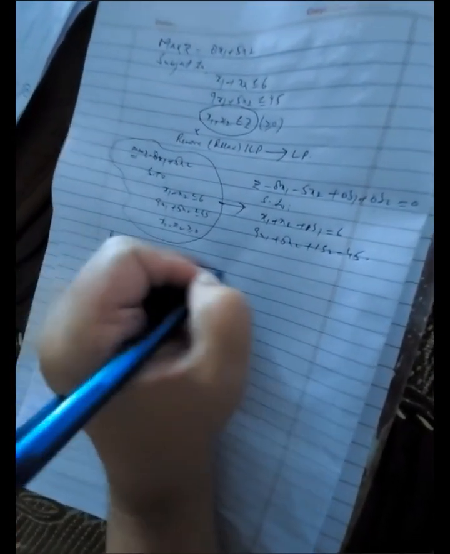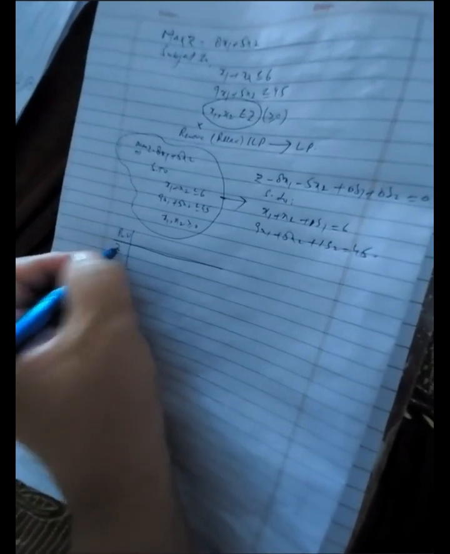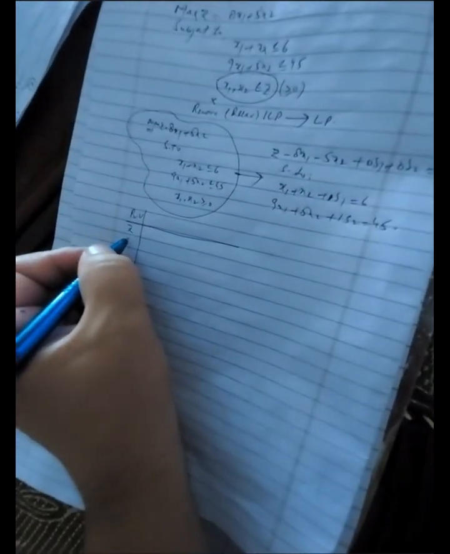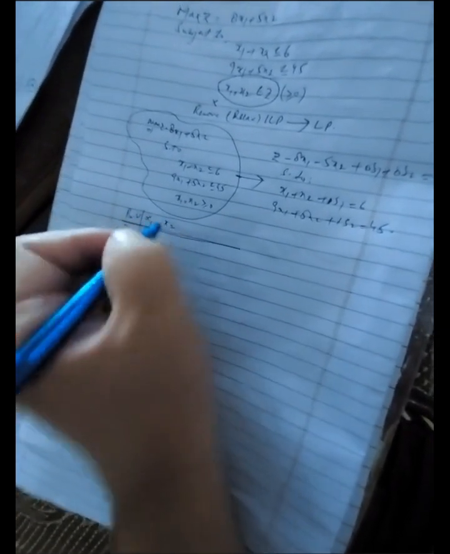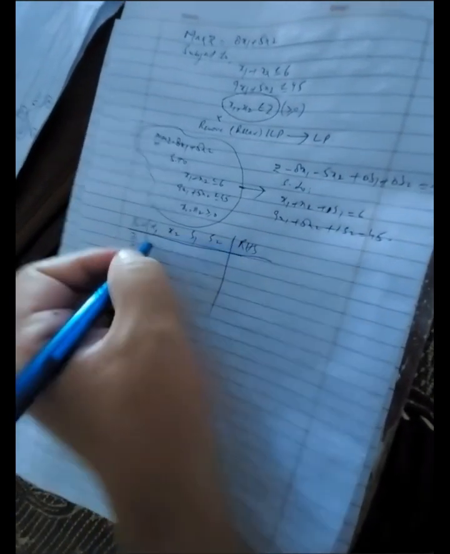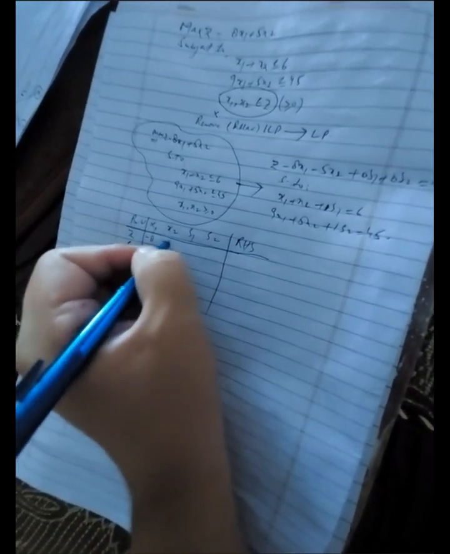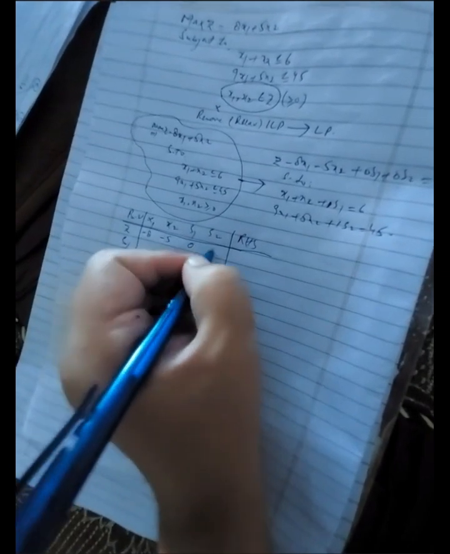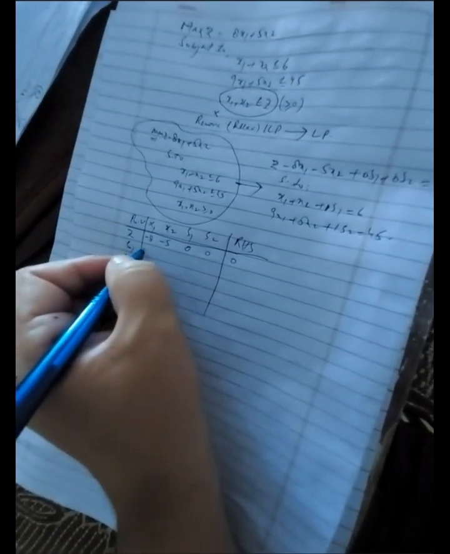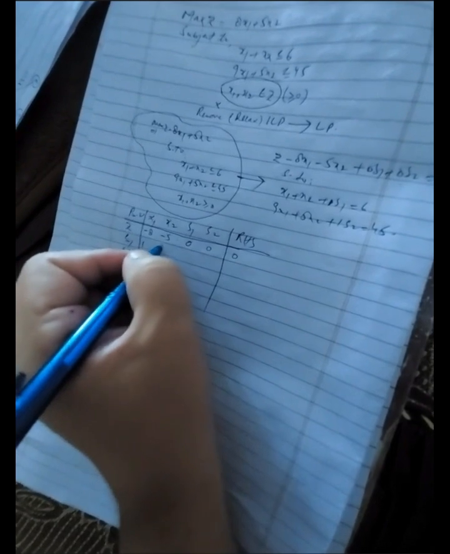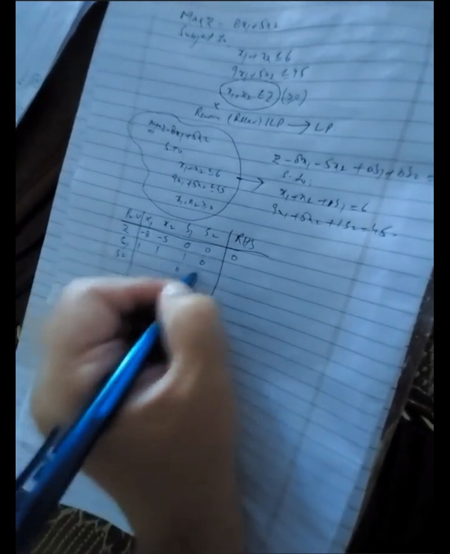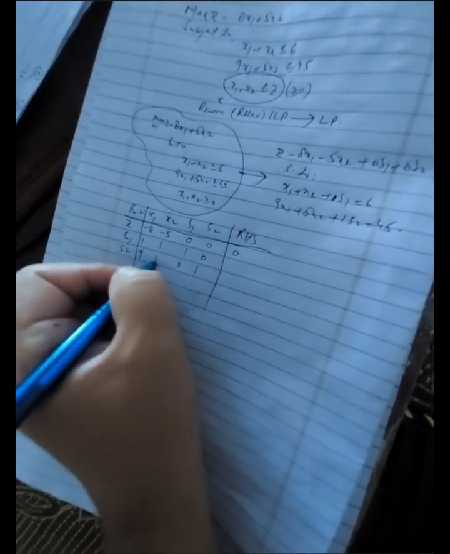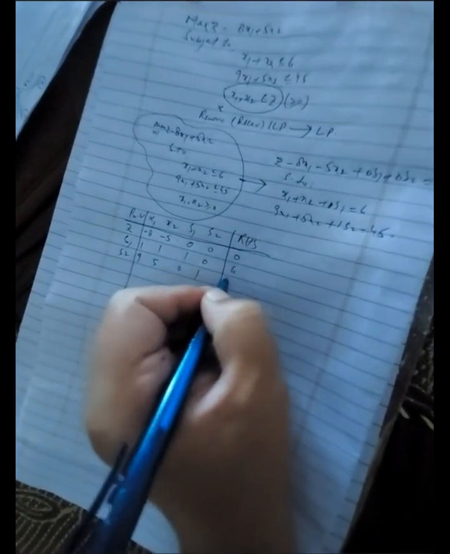So this is the basic variable. Here we have z, and we have s1 and s2 as over here. Here we will have x1, x2, s1, s2, right hand side. Here in z we have minus 8, minus 5, 0, 0, and it is 0. S1 is equal to here 1, 1, 1, 0, 0, 1, and it is 9 and 5. The right hand side is 6 and 45.